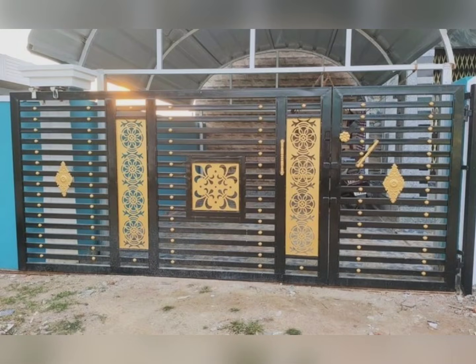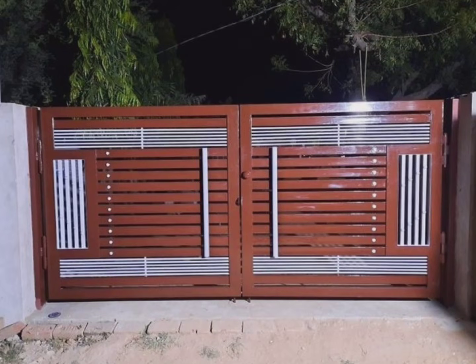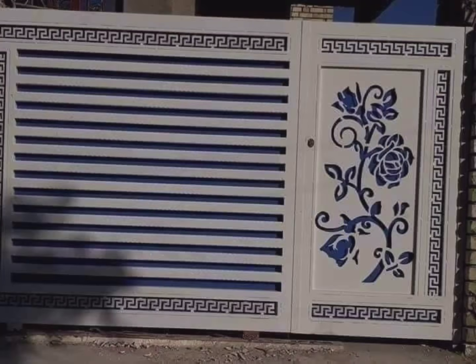But you should definitely make some important decisions, like choosing the best material, correct design, shape and size for the main gate. You also need to decide the proper color and security features in your main gate so that it suits your purpose.